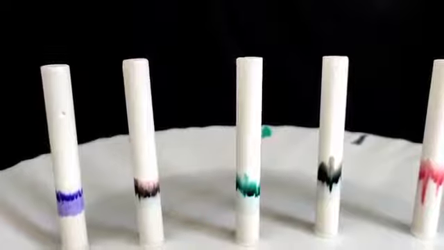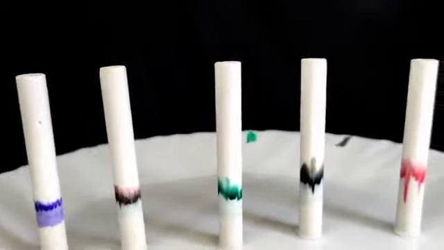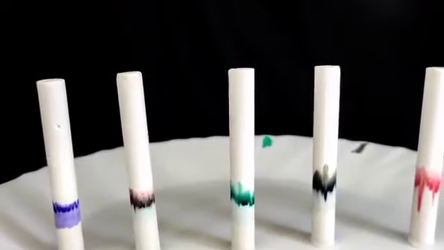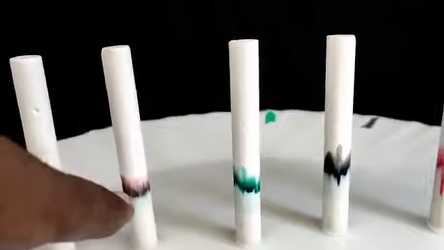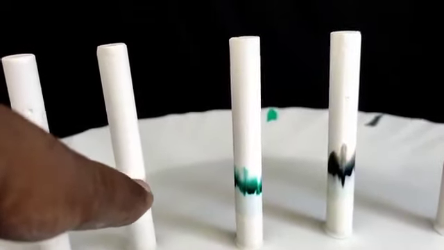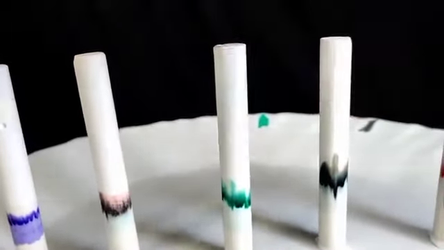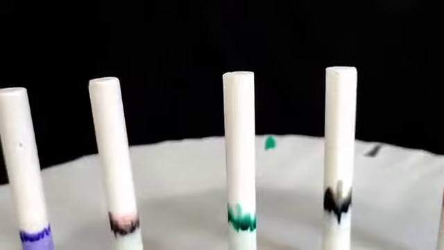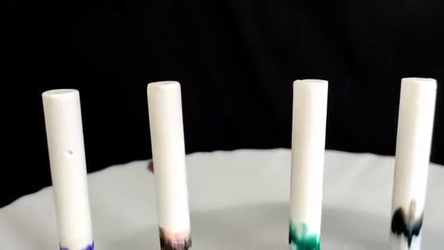Did you see the color changes here? Yes, you can clearly identify they are changing. This brown color is having a red color hidden inside it, isn't it? You can see the black one. The black one is also having different colors, isn't it?